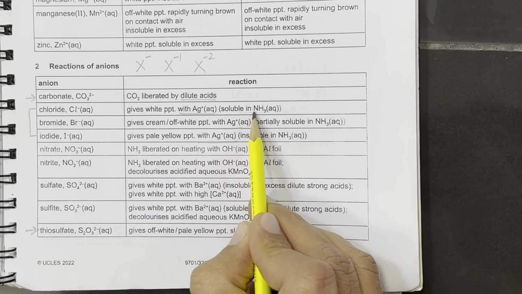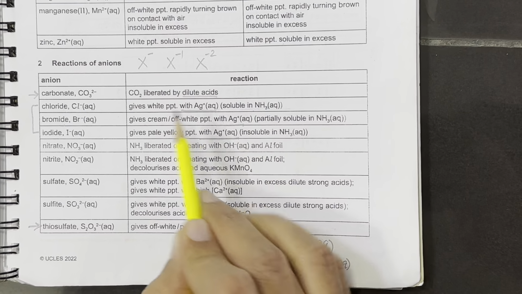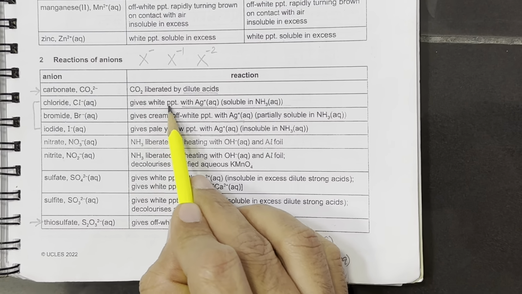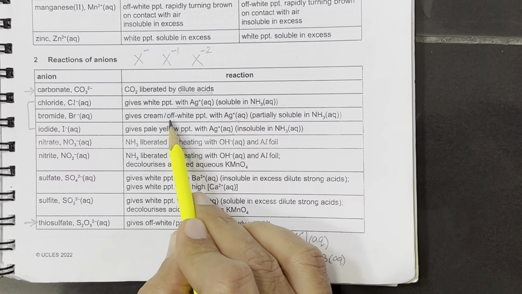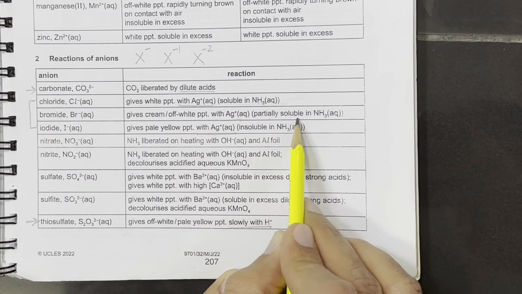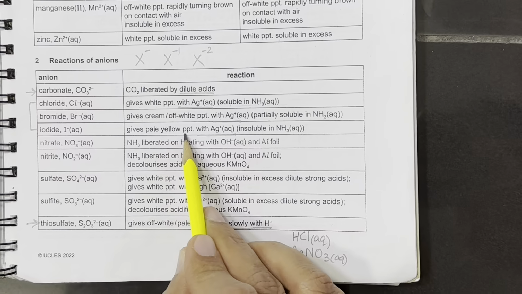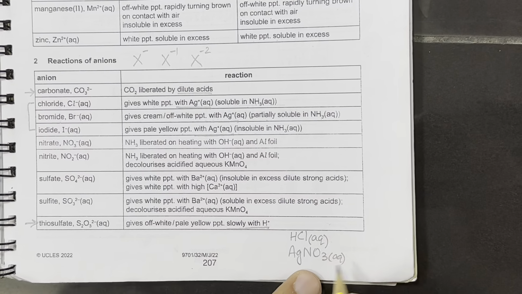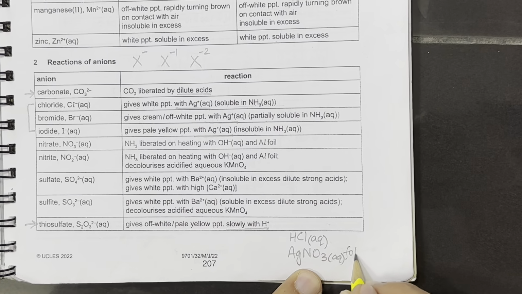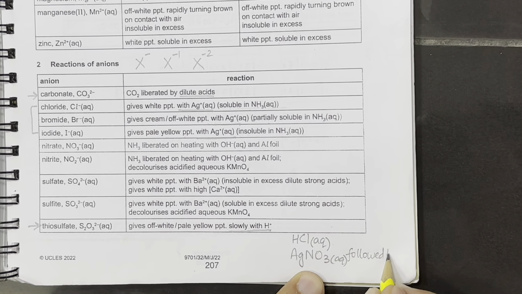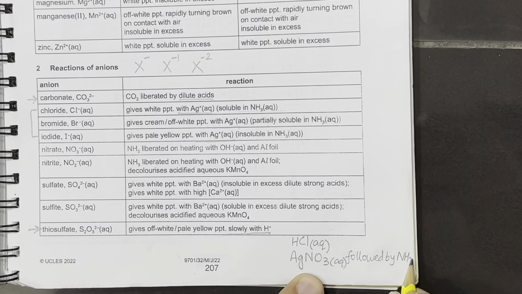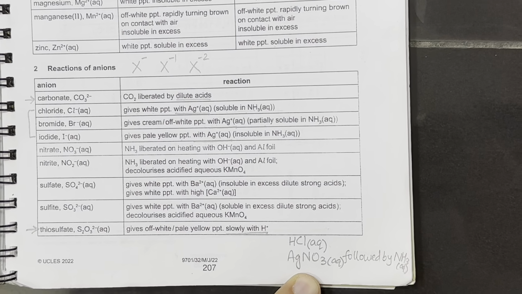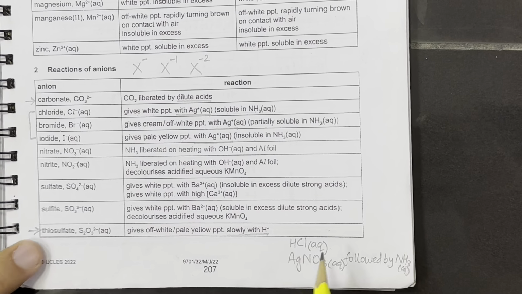We look for the precipitate's solubility: whether the white precipitate formed is soluble in ammonia, an off-white precipitate is partially soluble in ammonia, and a yellow precipitate is insoluble in ammonia. So AgNO3 is followed by NH3 aqueous. So this is for the halides, the second reagent we need.